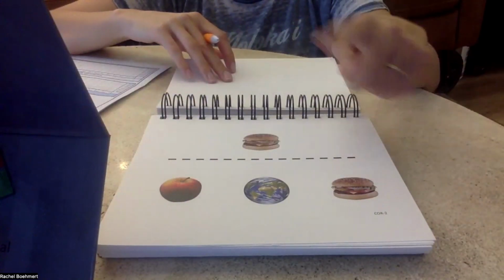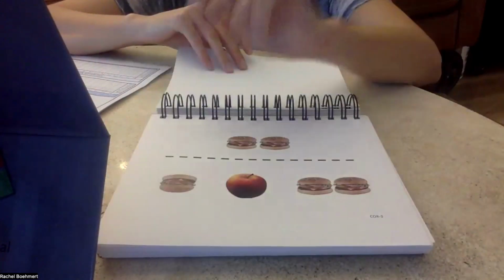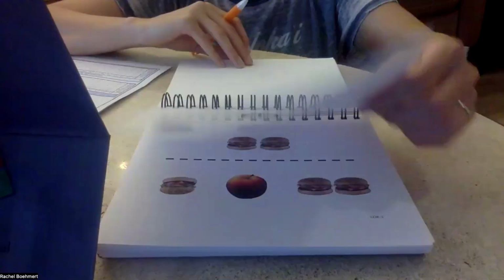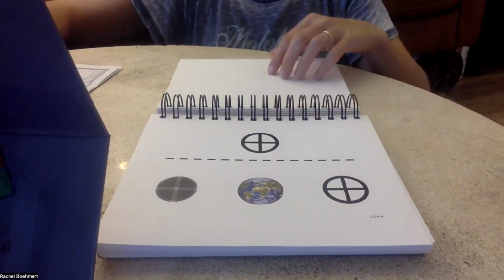Which one of these is the same as this? Which one of these is the same as this? Which one of these is the same as this?